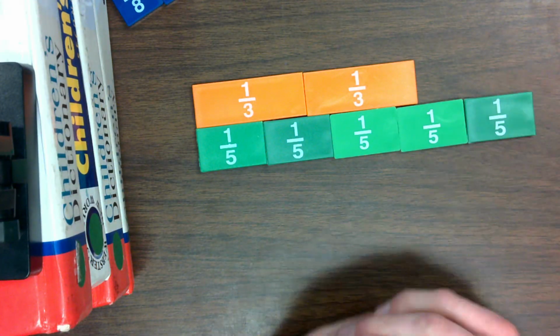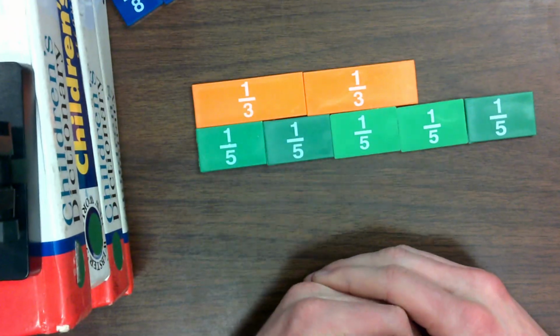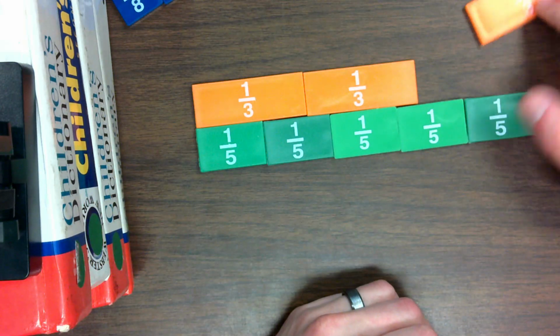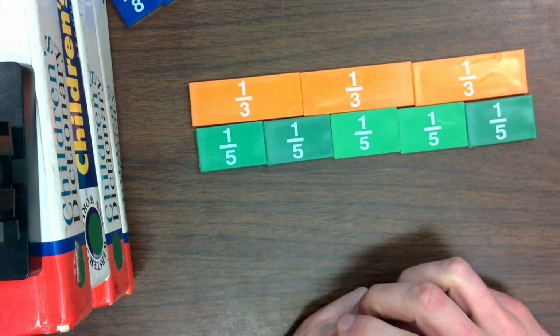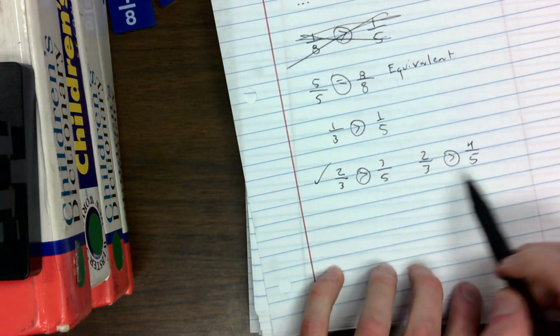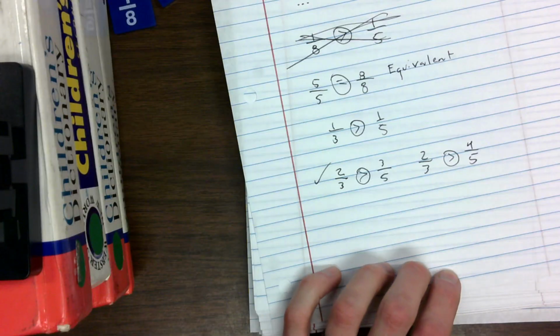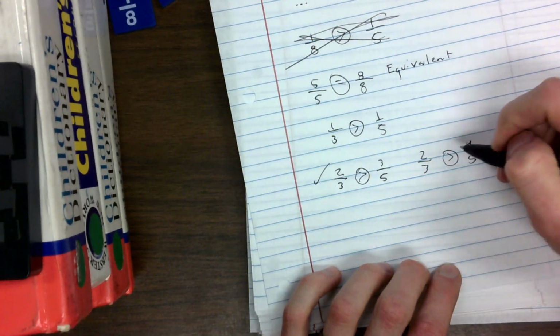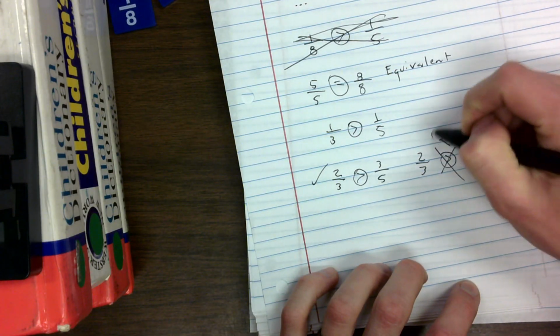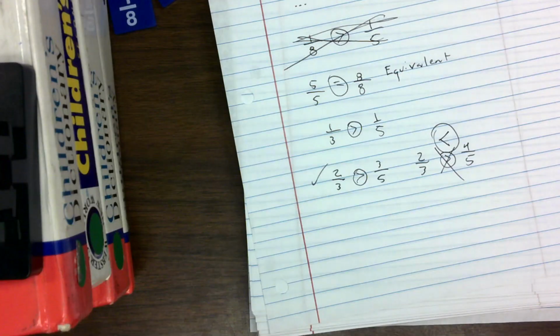Because 5/5 is going to be more than 2/3. Only thing is, once we get a third, we're back to being equal. So let's go back and check this. So we have 2/3 versus 4/5. Was this correct? Is 2/3 greater than 4/5? No, it is not. So this will be wrong. 2/3 is less than 4/5. So we would write it like this.